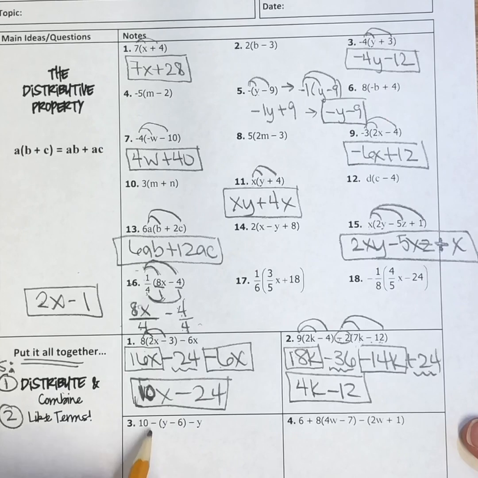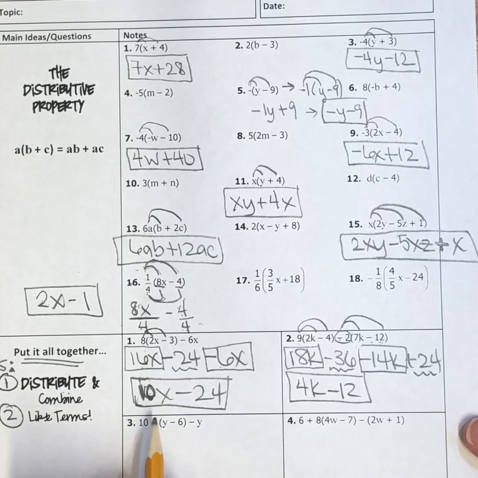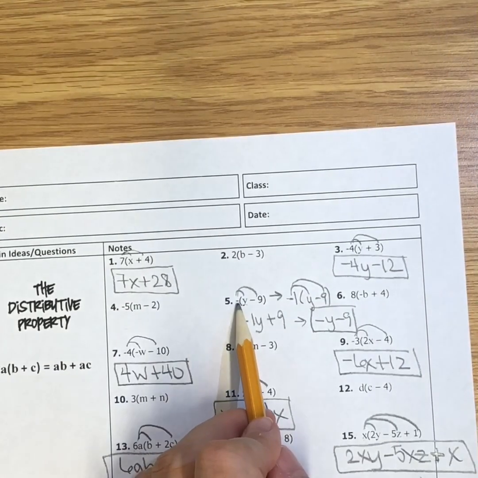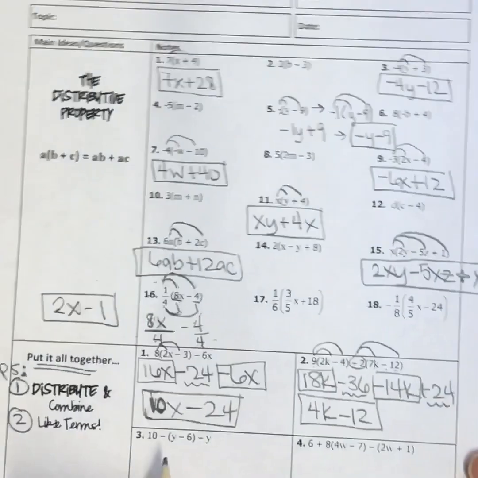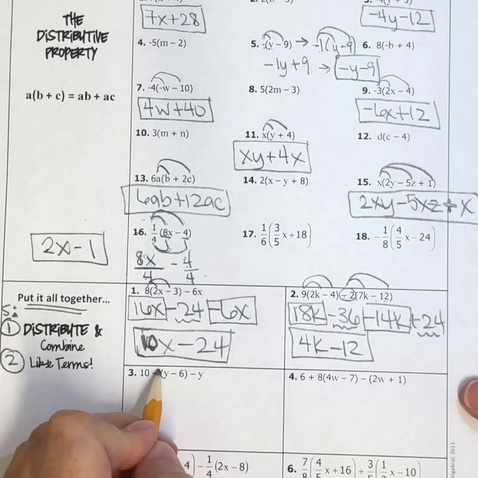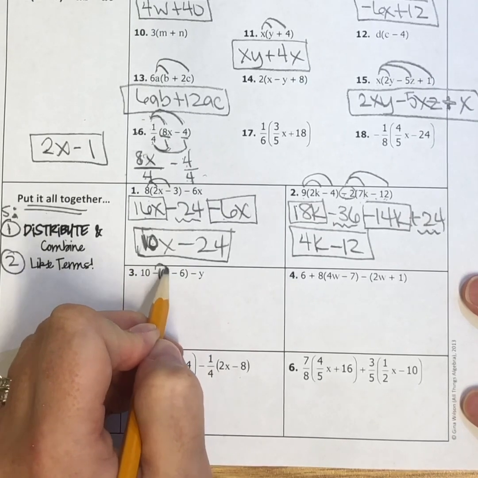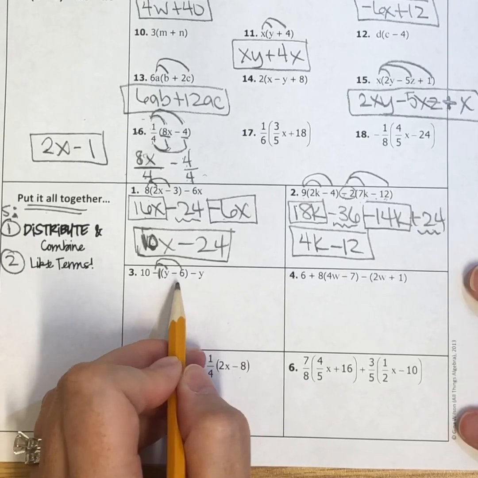Now look at number 3. Notice that we have a minus sign that's separating the 10 from the parentheses. So we do not distribute the 10. Again, if you remember, back up to example 5, anytime there's a negative in front of the parentheses, that means negative 1 times the parentheses. So it's the same thing here. There's actually a negative 1 in front of the parentheses. So we distribute that negative 1 inside every term of the parentheses.